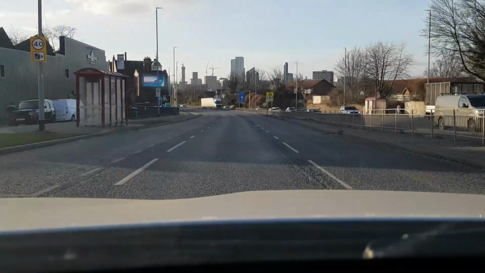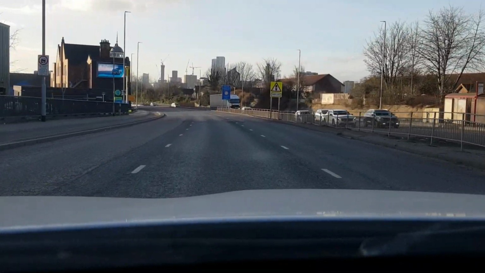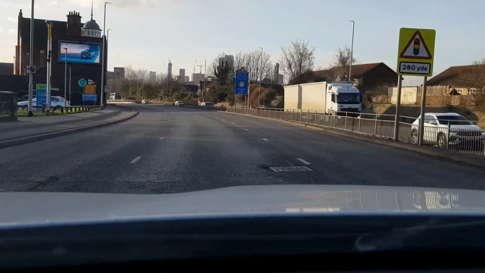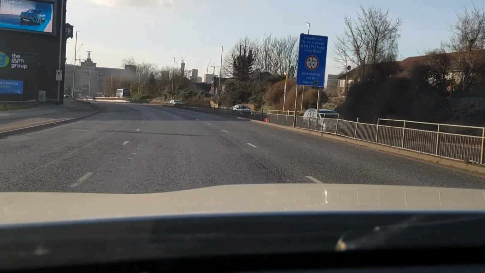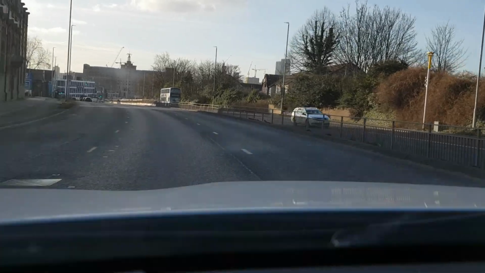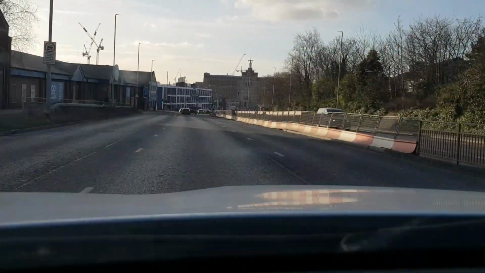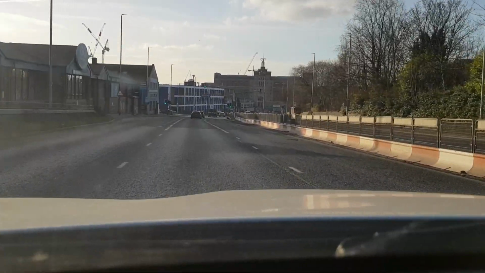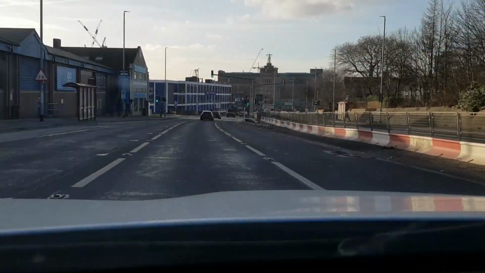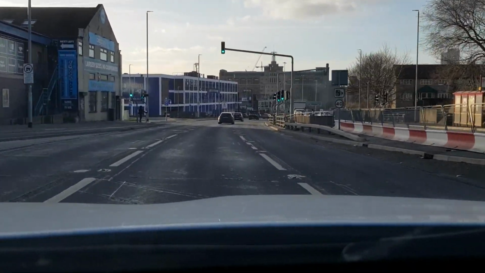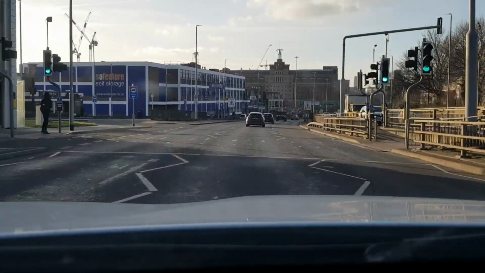Checking my speed, which is 40 miles an hour. I'm just under 40. And as you can see, there's some traffic up ahead. So some more traffic lights coming up. There's a pedestrian waiting to cross, so I'm going to check my mirrors just in case these traffic lights do change. And it looks clear and I can carry on.